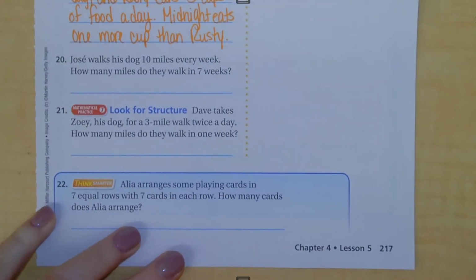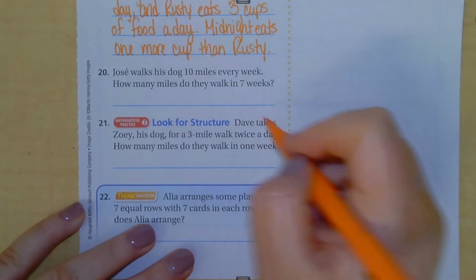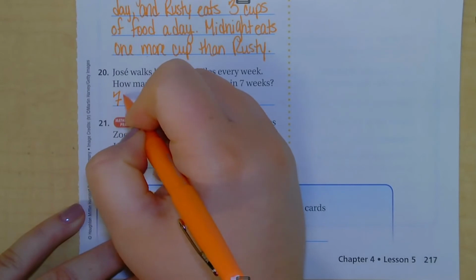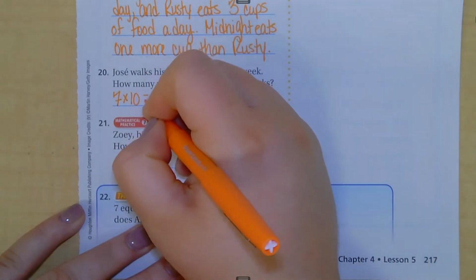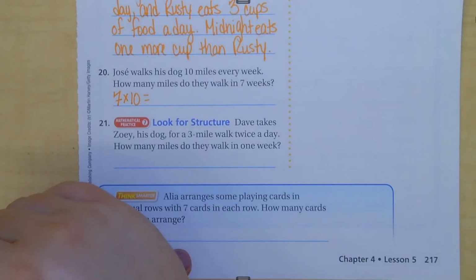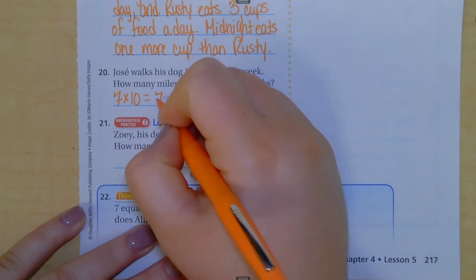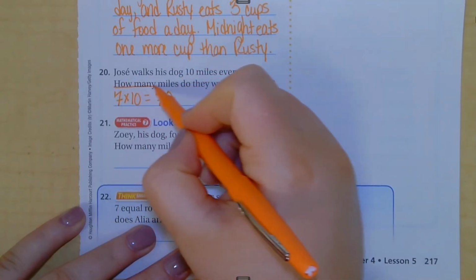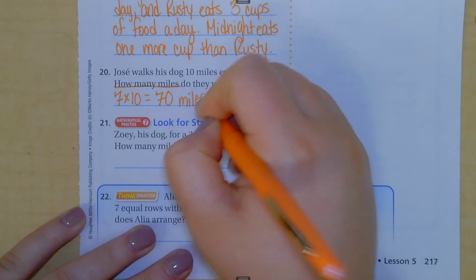Jose walks his dog 10 miles every week. How many miles do they walk in 7 weeks? So that means 7 weeks. How many miles in each week is 10? So 7 groups of 10. So you could do your tens trick, or you could skip count by 10. Either way, you know 7 times 10 is 10, 20, 30, 40, 50, 60, 70. And 70. And look for your label. How many miles? 70 miles.